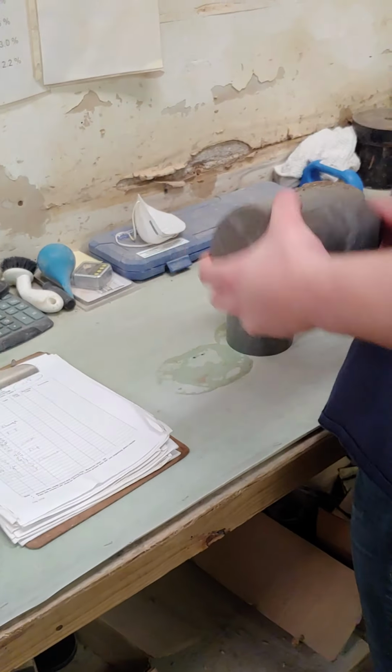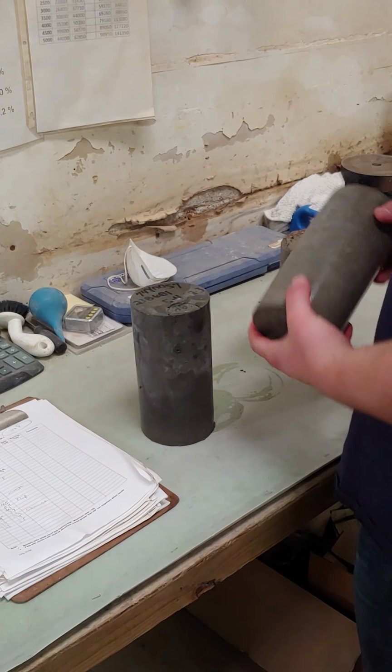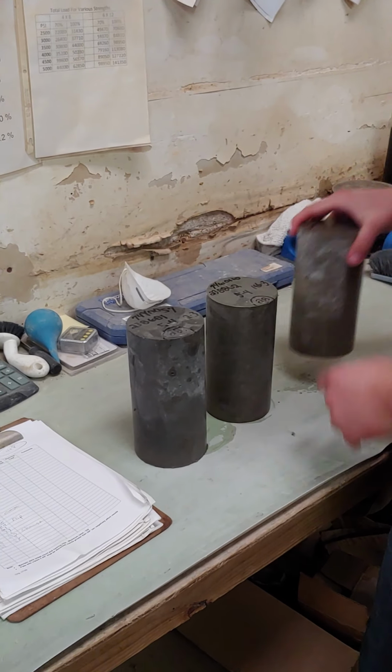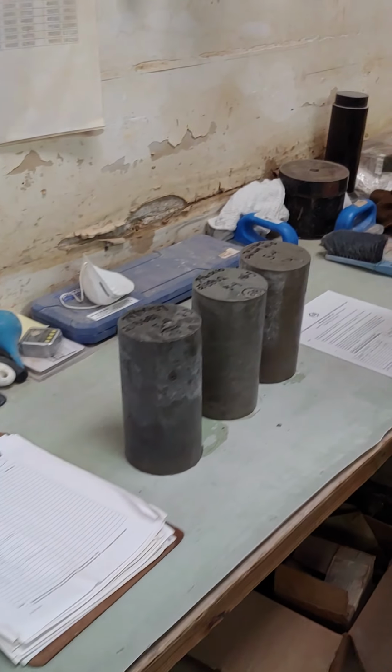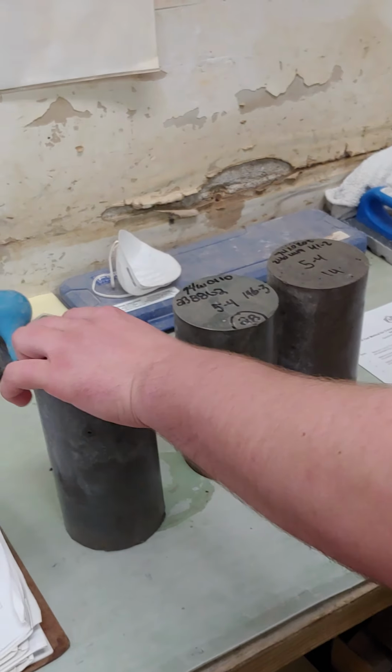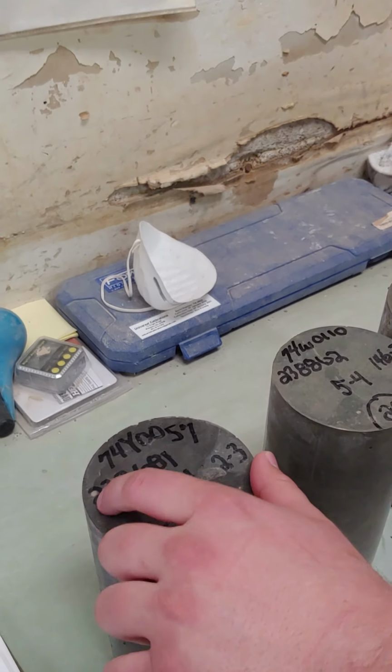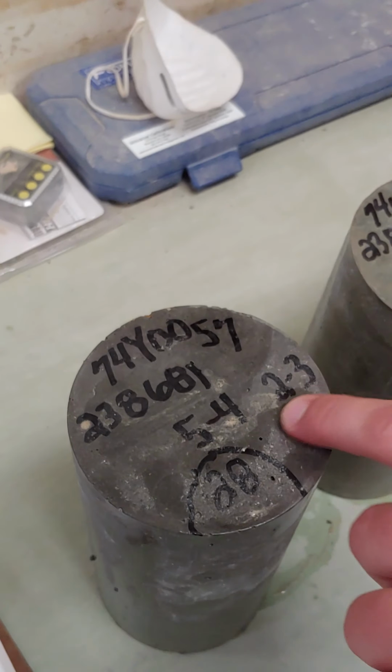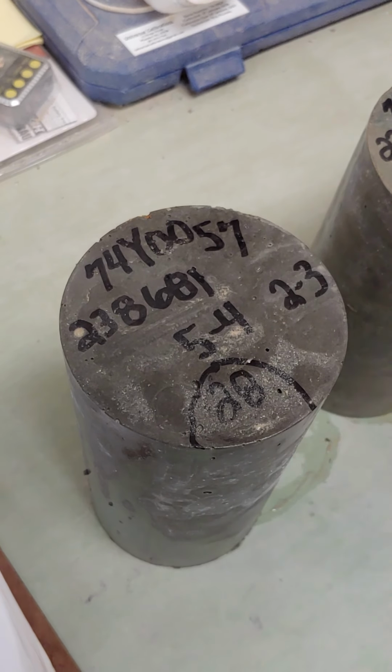So actually need numbers. So we gotta log them in for which ones we're measuring, and we take the sample number and which one it is out of that sample.